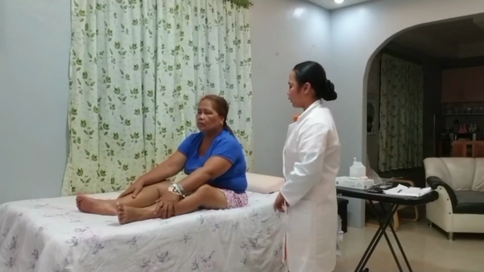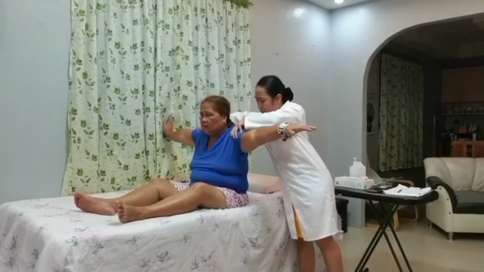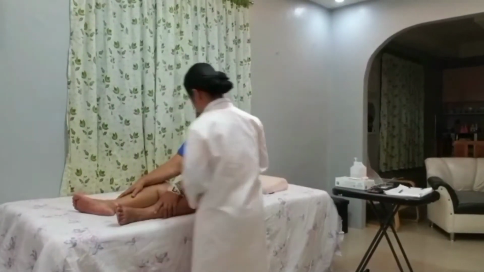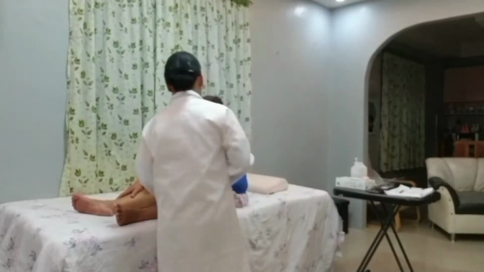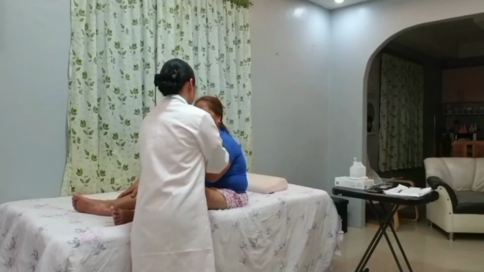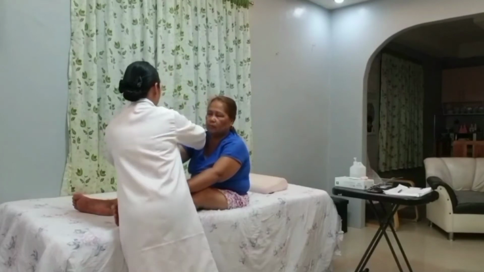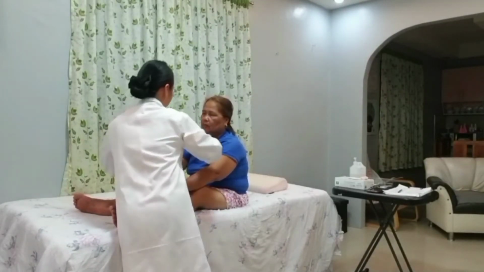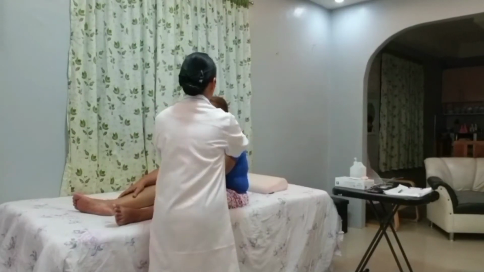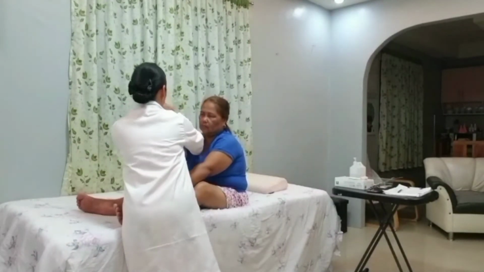For the deltoid naman po, ma'am, all you need to do is spread your arms, then I will try to push it down po. For the bicep naman po, I'm going to place my arm po, and then you will try to extend po. Wait lang po. 1, 2, 3, go. Okay, sa kabilang side naman po. 1, 2, 3, go. For the tricep naman po, you're going to try to flex naman po. Okay? I will press, of course. Sa kabilang naman po. Okay, thank you po.